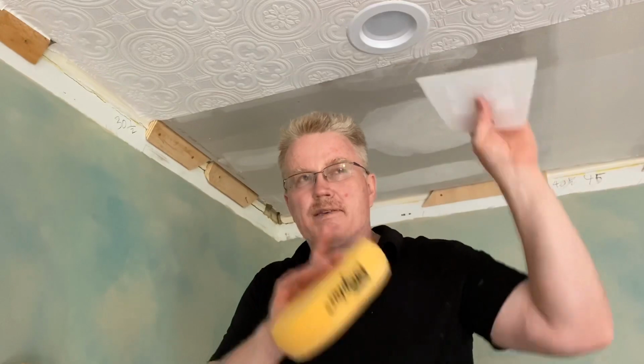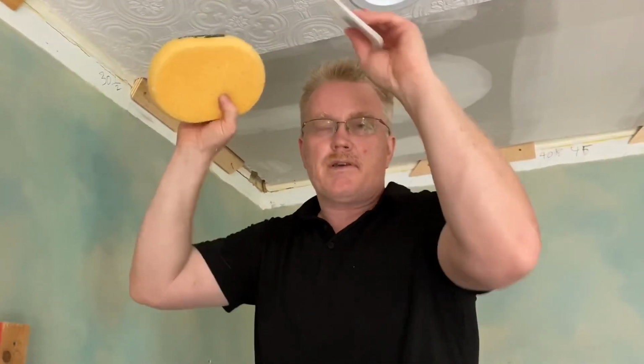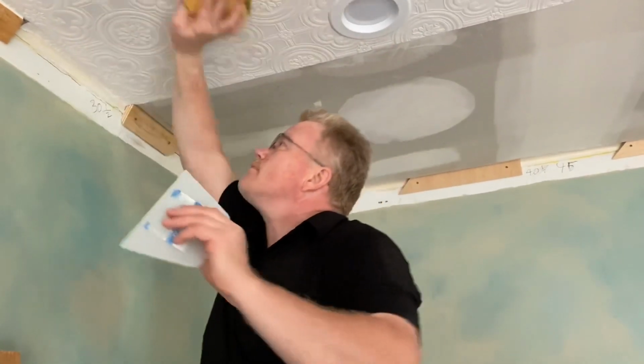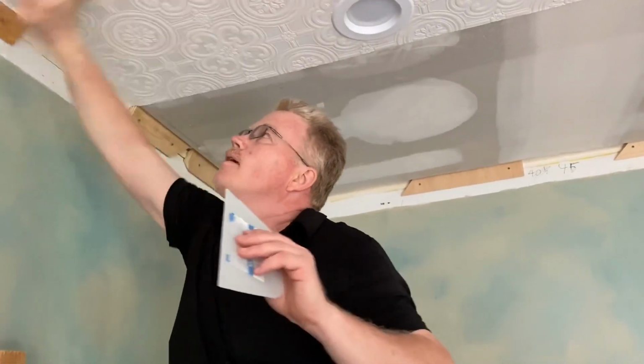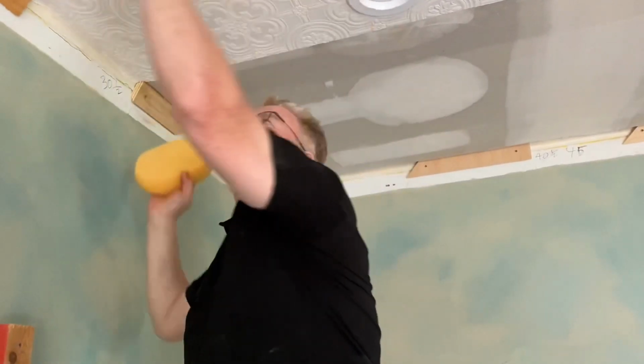You can't feel it, but it slides more. You don't want the paste that's on the front of the wall covering that has to get cleaned off to slow this down so much so that it rips this material. And so we get rid of the excessive water.